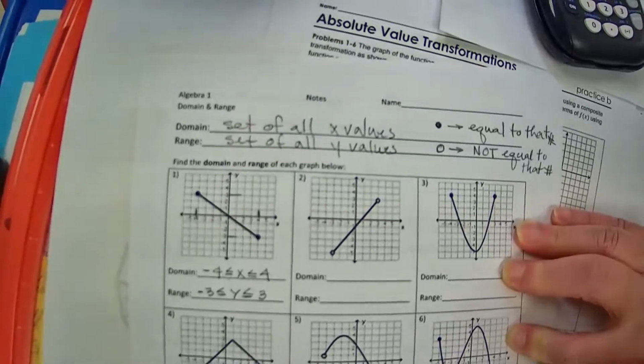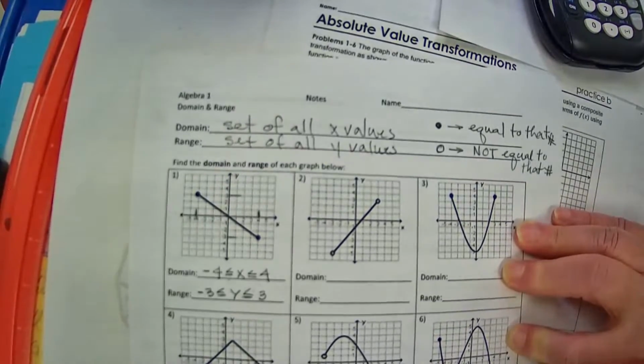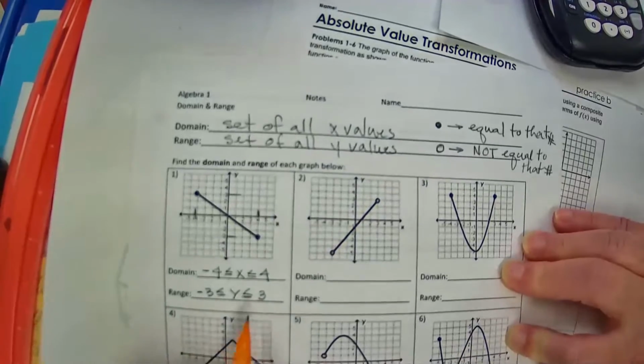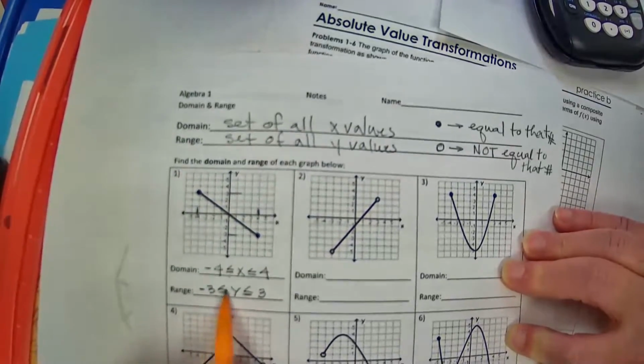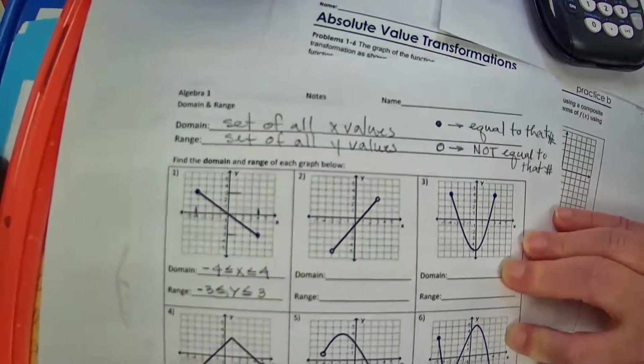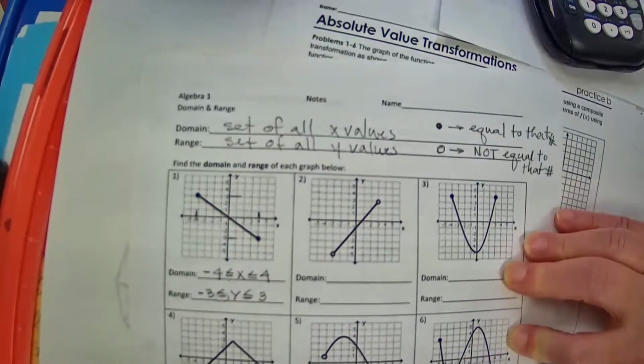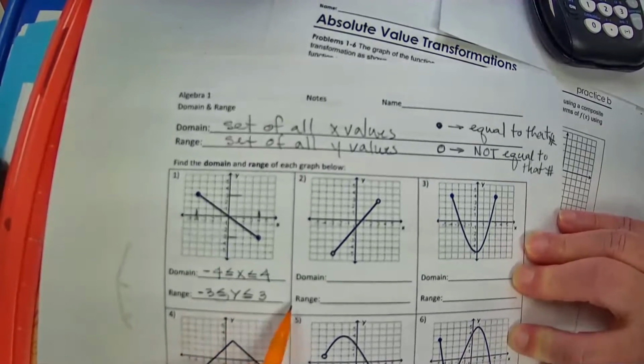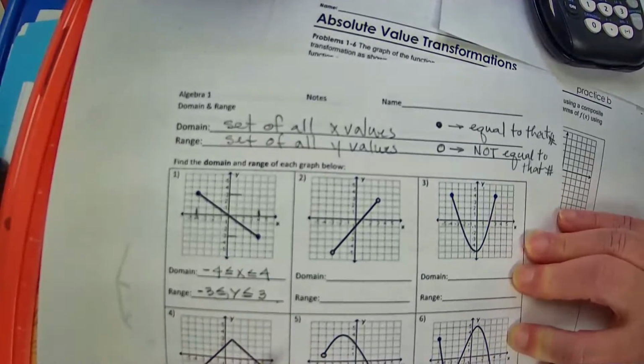They don't go different directions. So if you can decide one sign, the other one's the same thing. And the equal to bar right here is because of that closed dot. So you have to put the least one on this side and the greater one on this side. The smallest one on the left, the biggest one on the right.